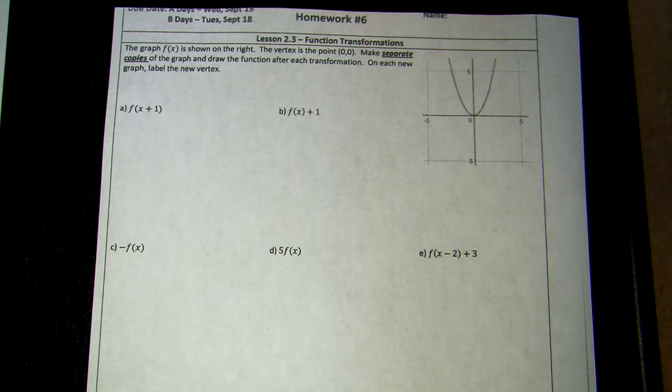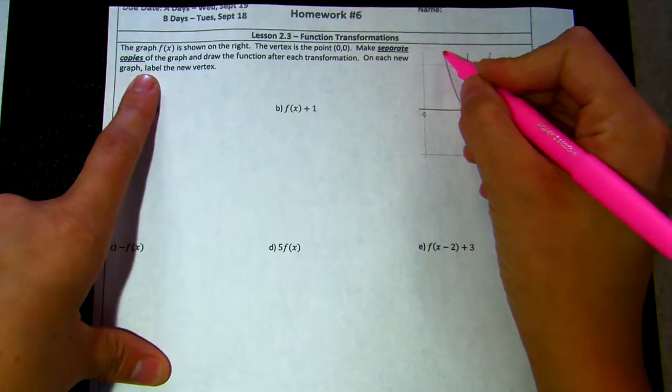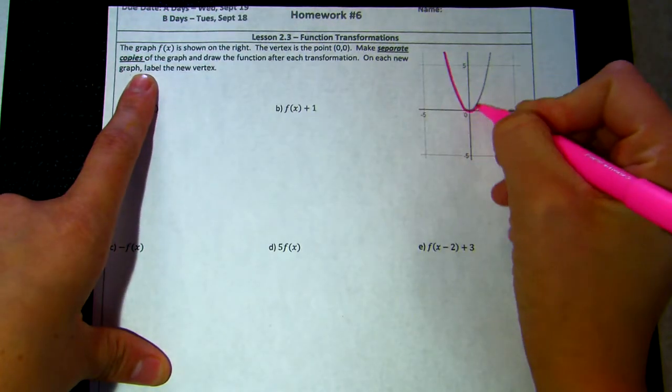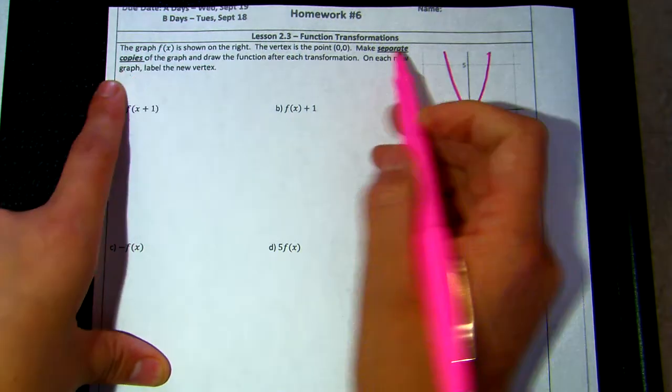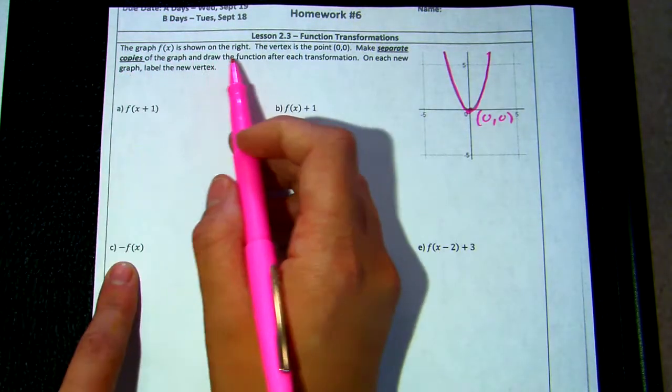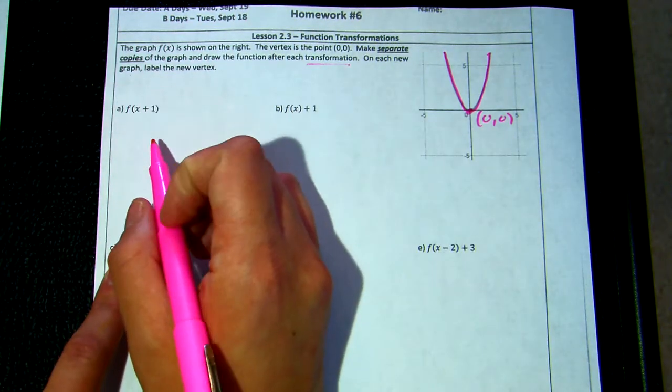Okay, getting started on homework number 6. It says the graph f of x is shown on the right. That means this U-shaped graph right here. The vertex is at point 0, 0. Make separate copies of the graph and draw the function after each transformation. On each new graph, label the new vertex.